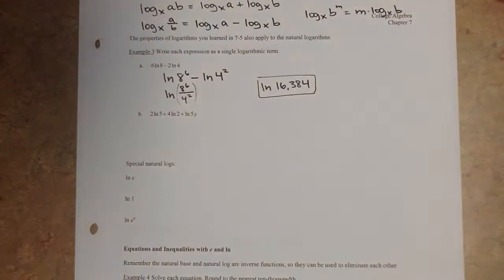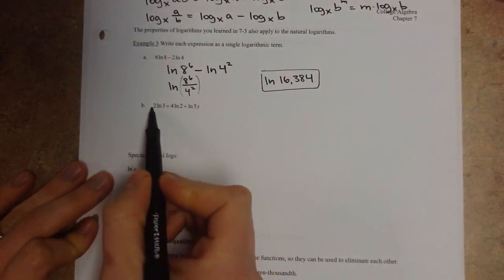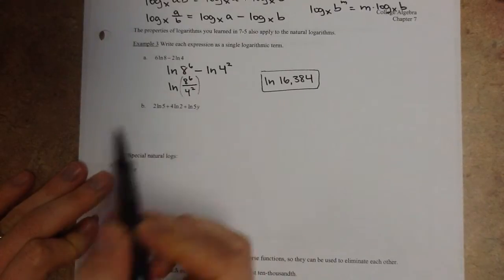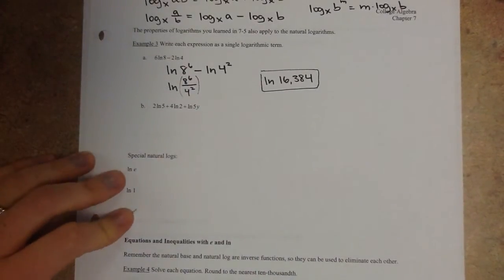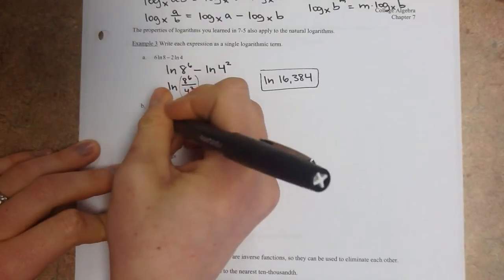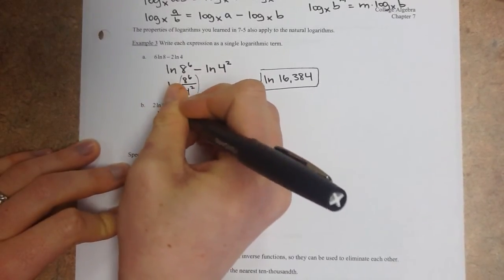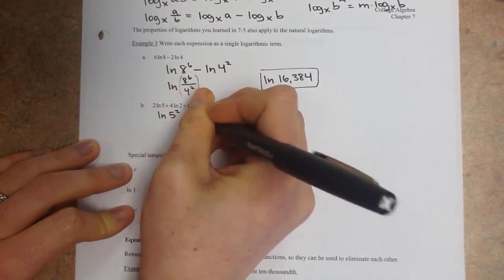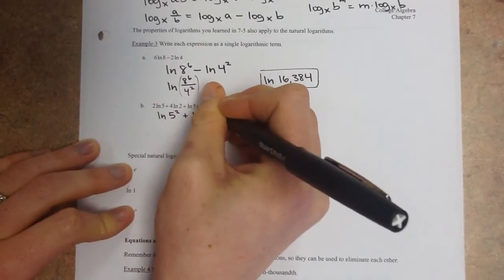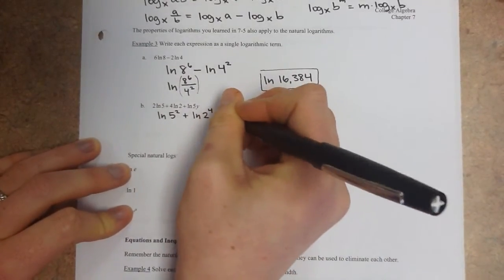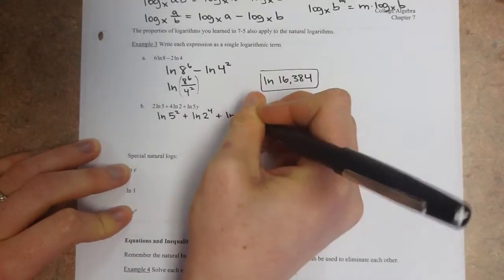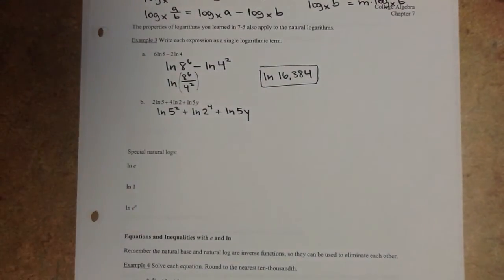Okay, let's look at another one. So we're going to do the same things. We're going to see these values right here. Those values, we want to move them inside as exponents. Okay, so we're going to take the natural log of 5 squared plus the natural log of 2 to the 4th. And then this one, there's no coefficient to move inside. We'll come back to that step in just a moment.